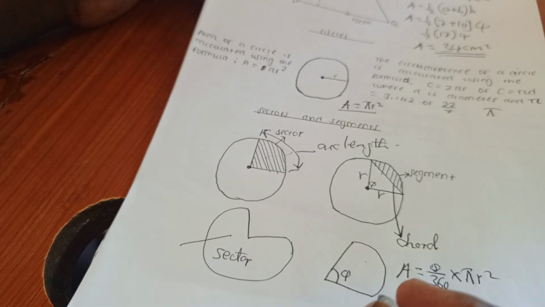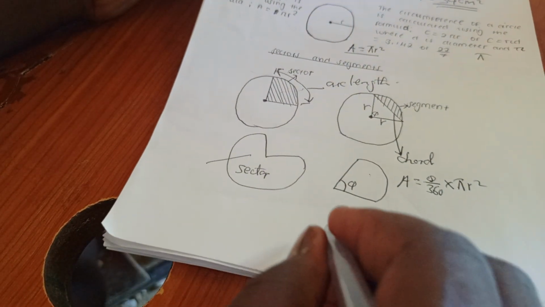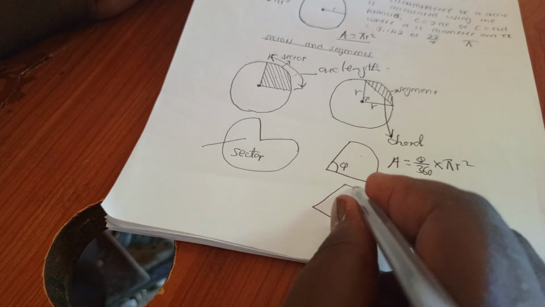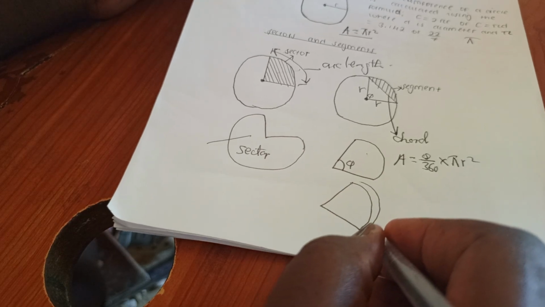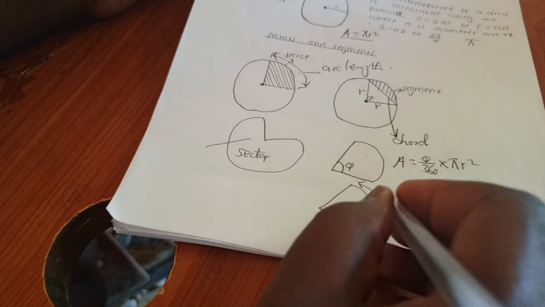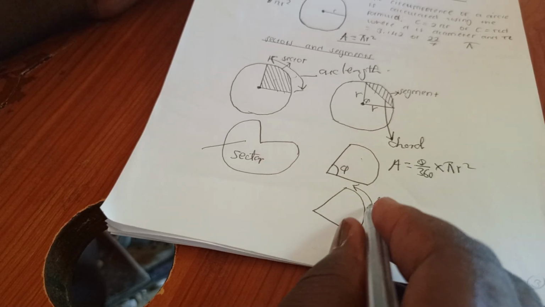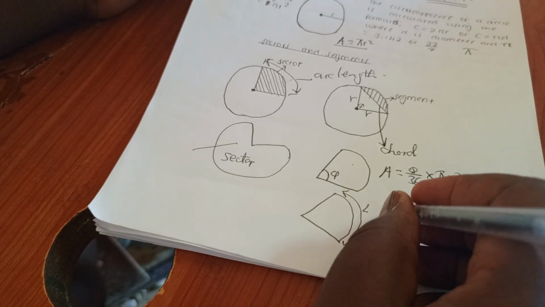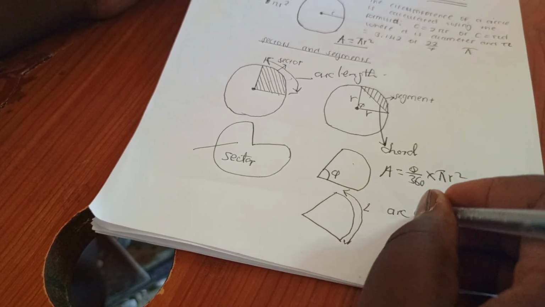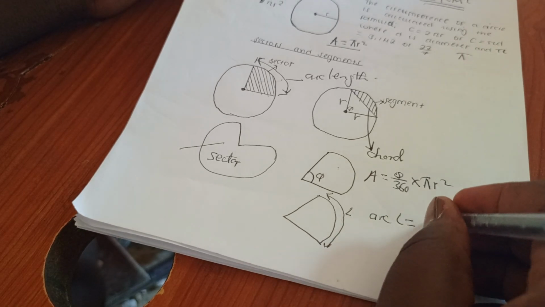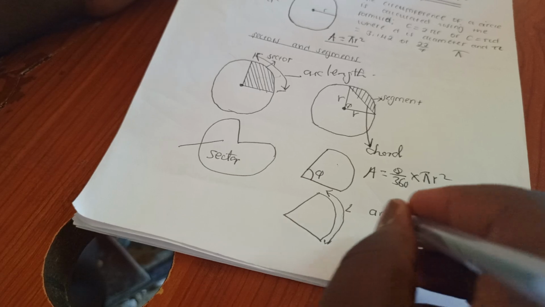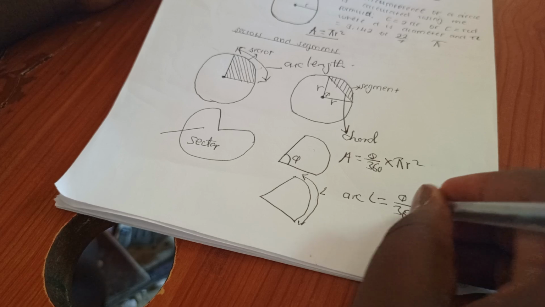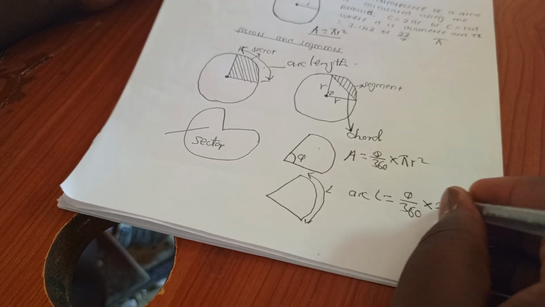Then if one wants to find the arc length, this length from here to here, you say arc length is equal to theta again over 360 times 2 pi r, like this.